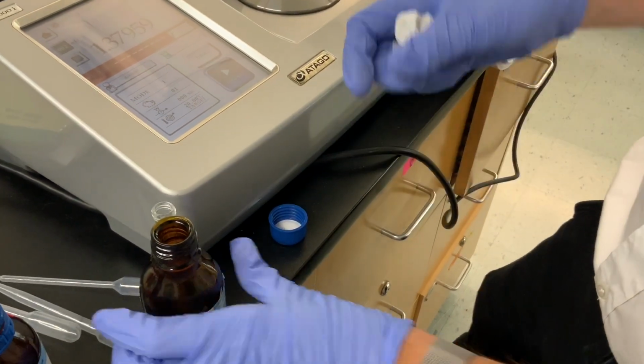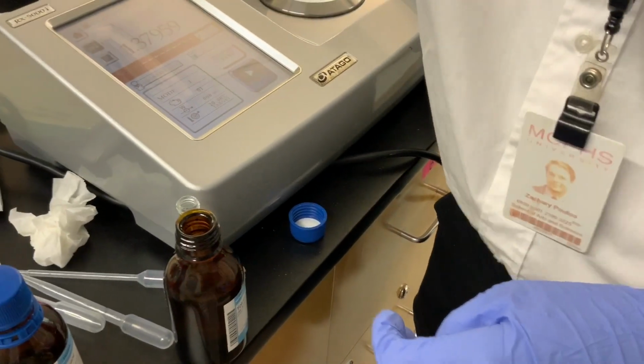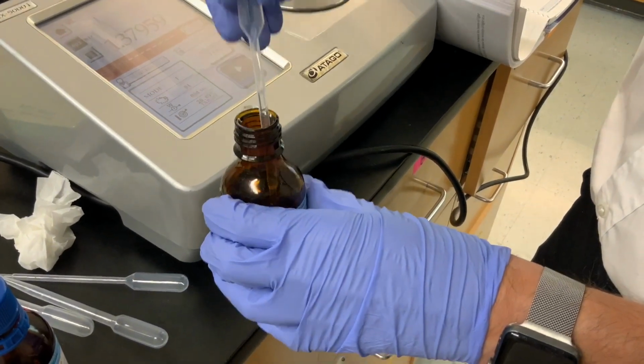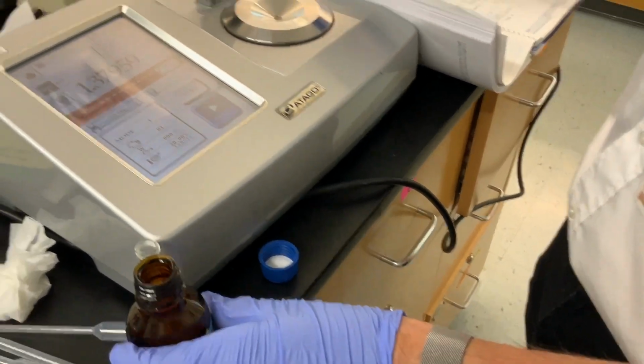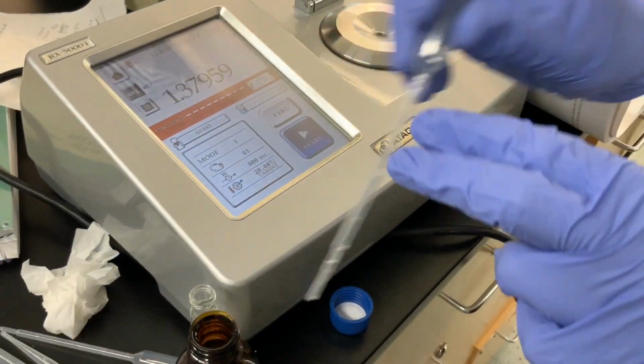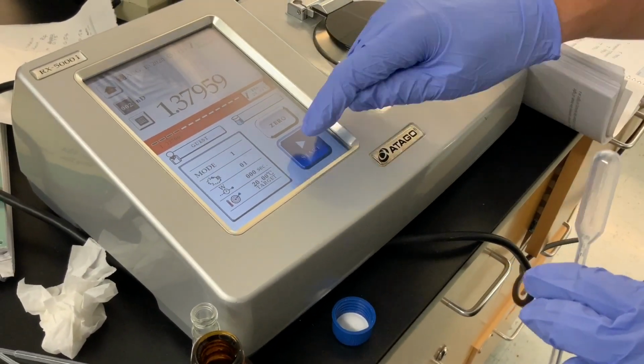And I'm going to use a new plastic graduated pipette, toluene, pure, standard, a couple drops there. Press start.